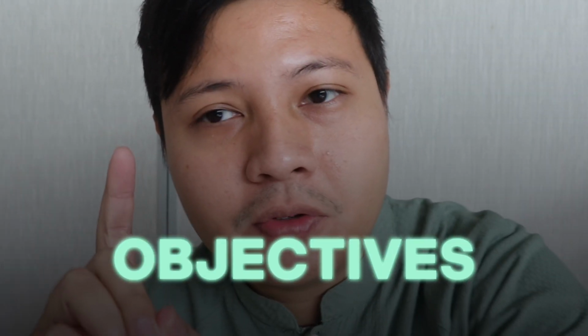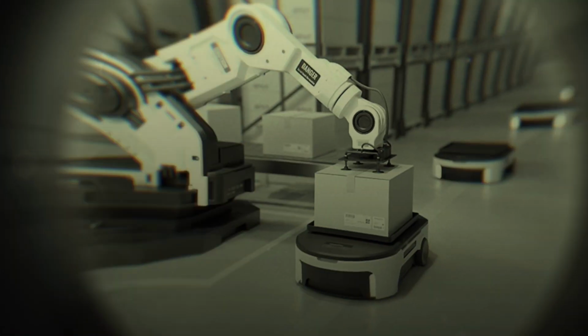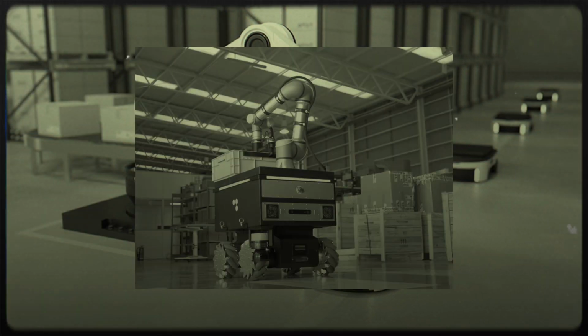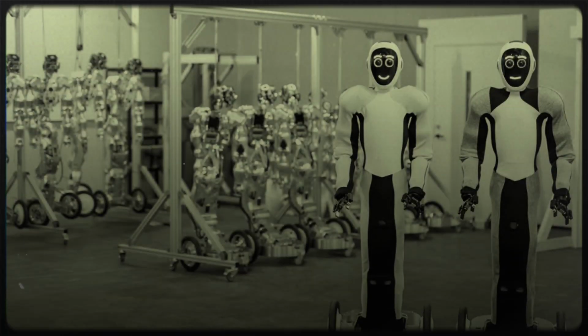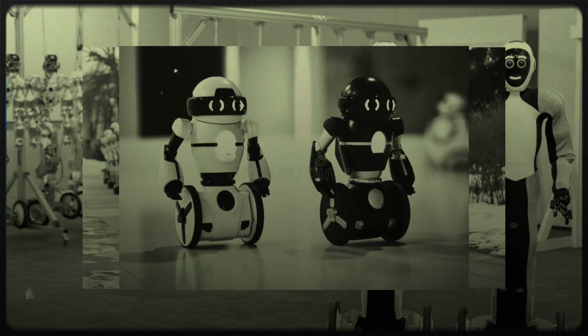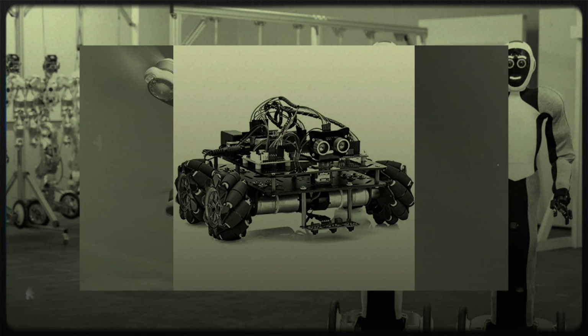So here are the main aspects you need to think about when deciding on a control method. The first is objectives. What do you want your robot to achieve? For instance, high precision like robotic surgery, or speed and efficiency like a navigation robot or warehouse automation. The second one is system characteristics. Each robot has unique dynamics. A wheeled robot might need a simpler control compared to a drone.